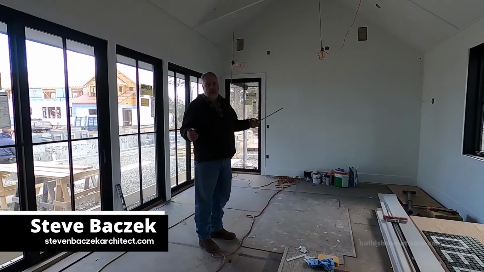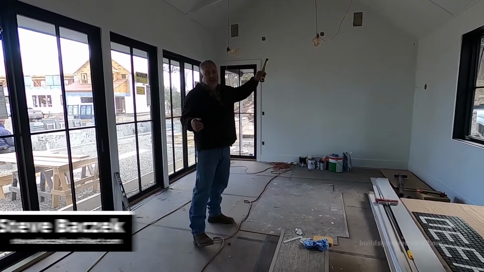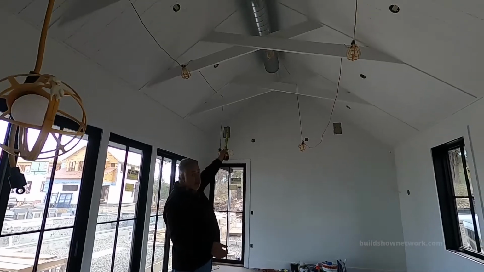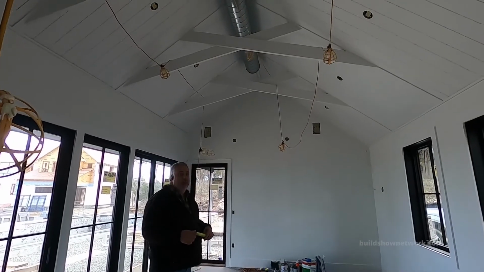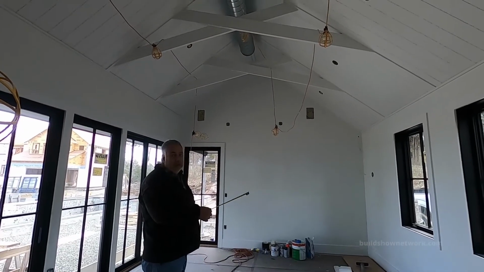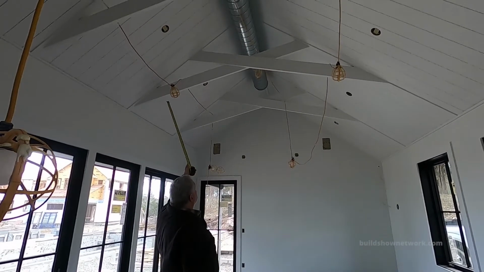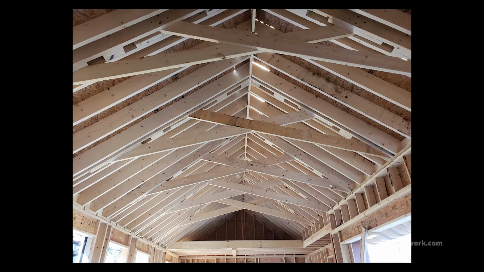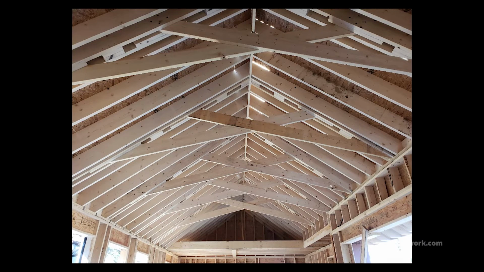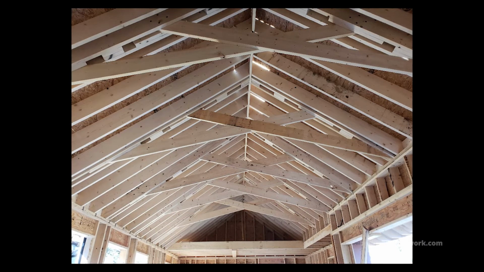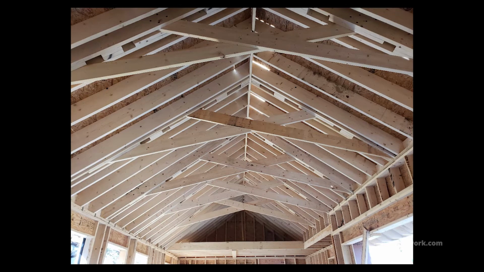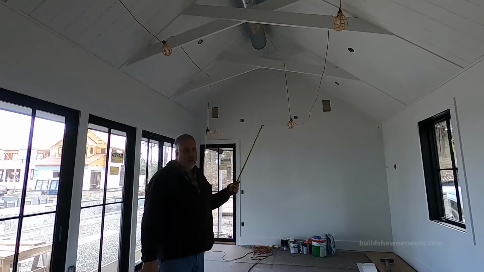It's what we call a volume ceiling, which means it doesn't have the flat ceiling. It actually follows the rafters in the volume. But the really cool aspect of this, I think, is these slope ceiling joists. Now, you put those in, it looks real simple. You say, hey, what's the magic there? But believe it or not, there's a lot of structural magic and ingenuity that went into that.